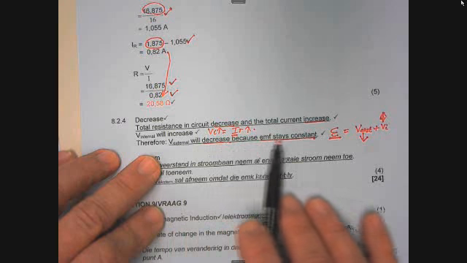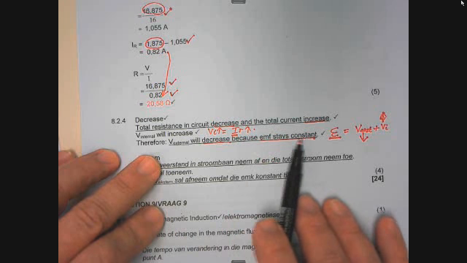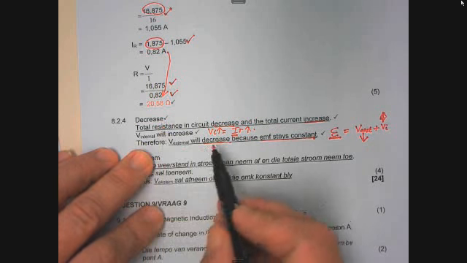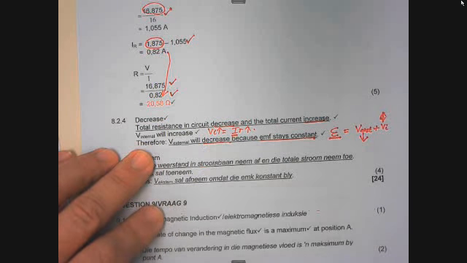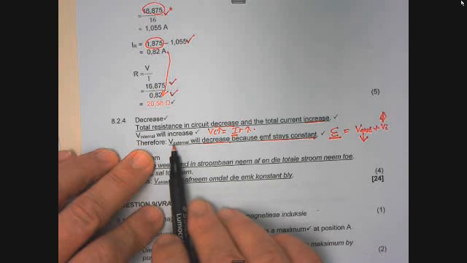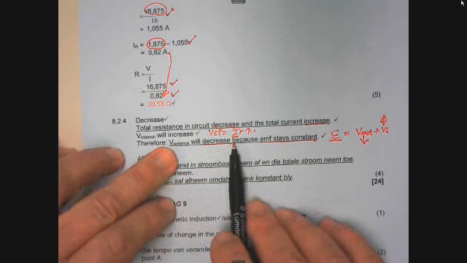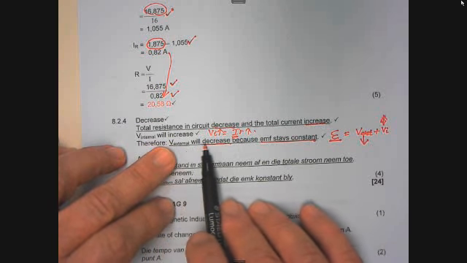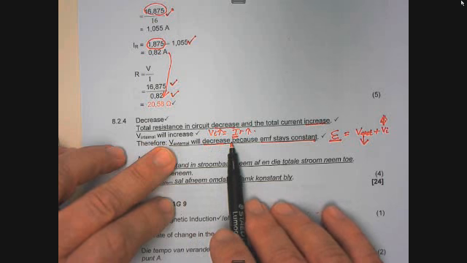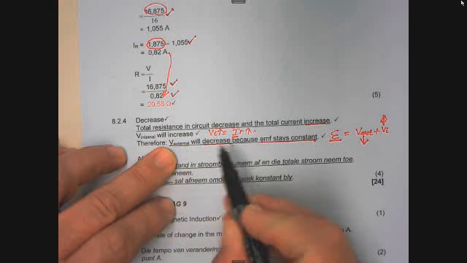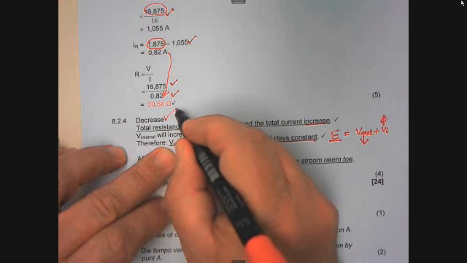That will decrease because the EMF stays constant for the third mark. And then the final mark for the deduction that V external has decreased. So again, you can't just award the fourth mark for stating V external decreases, because there is one mark on that statement, and the mark is allocated here.